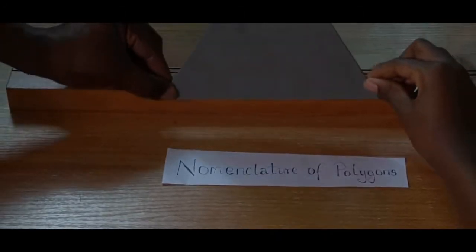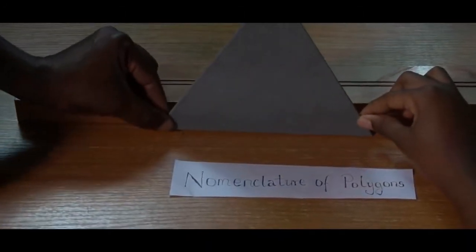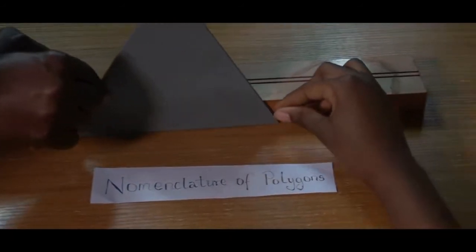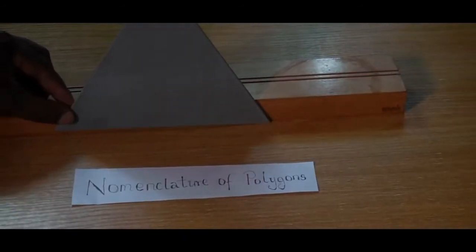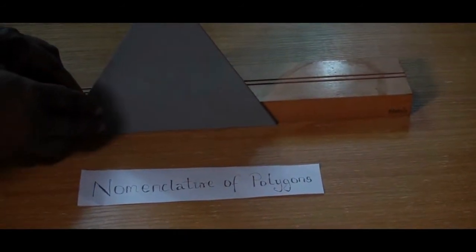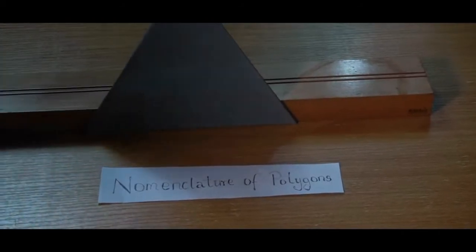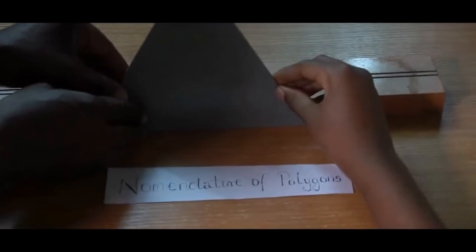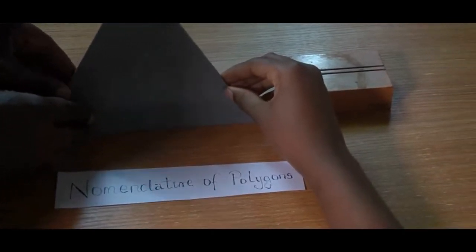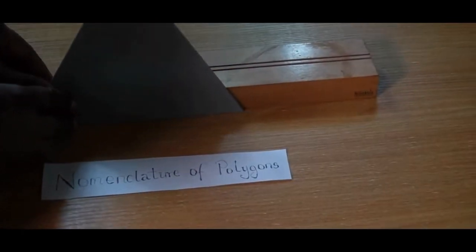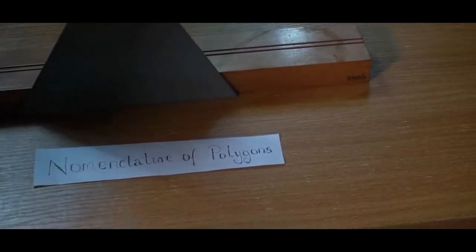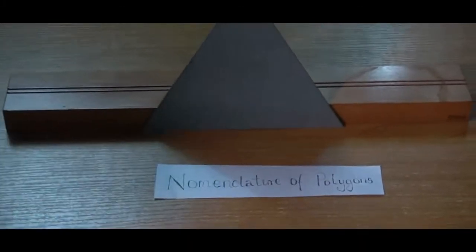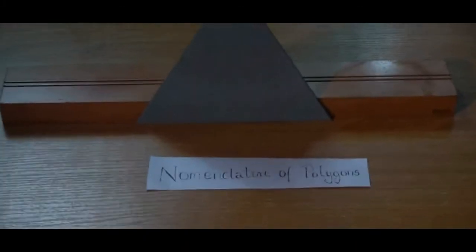let me put the triangle here. If I make my triangle to stand like this, the part where it's standing, we call that the base. The base. Yes, this is the base.